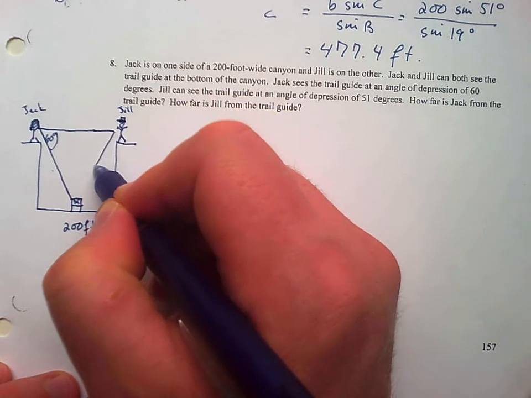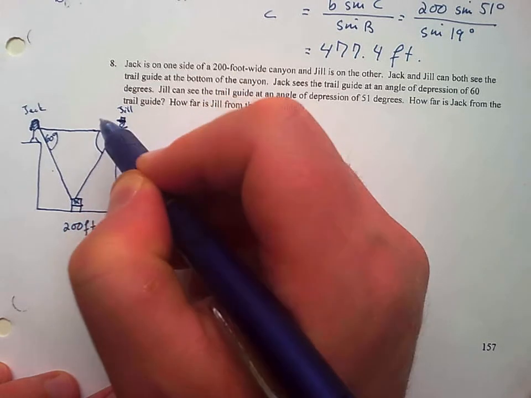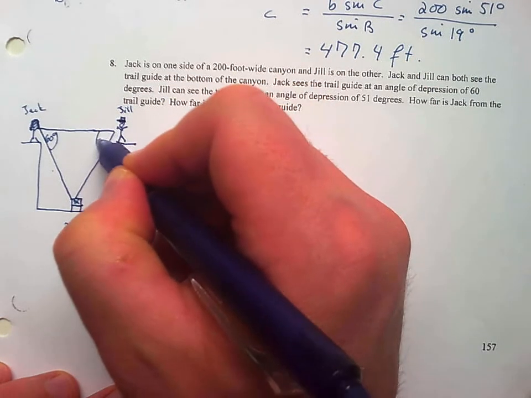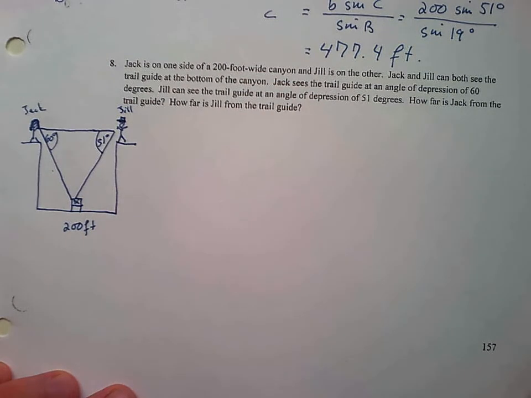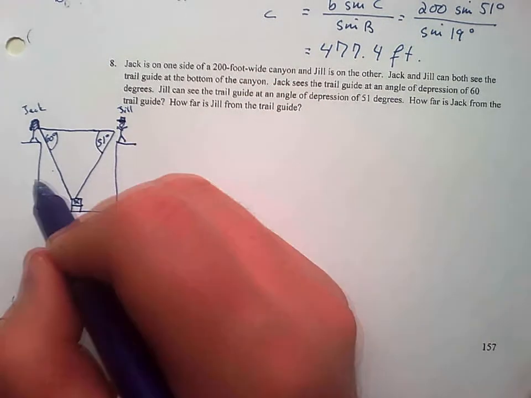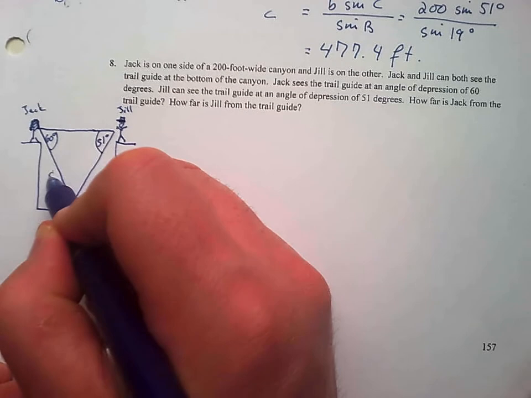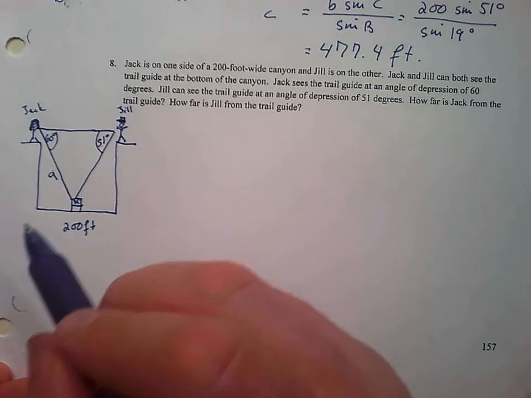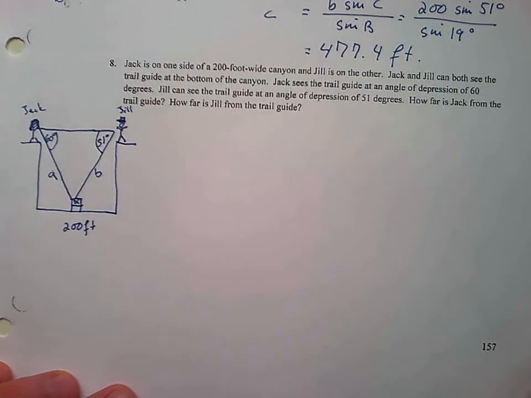And from Jill, the angle of depression is 51 degrees. And we're trying to figure out how far away Jack is from the trail guide and how far away Jill is from the trail guide. So A and B.